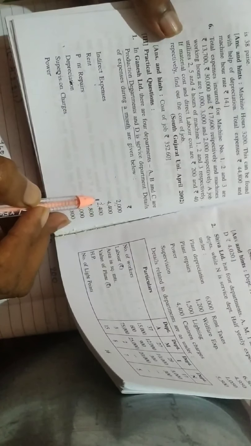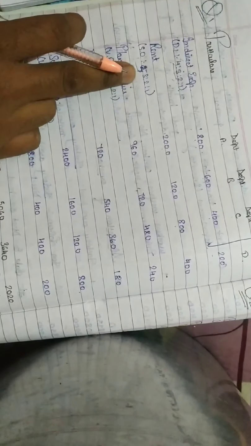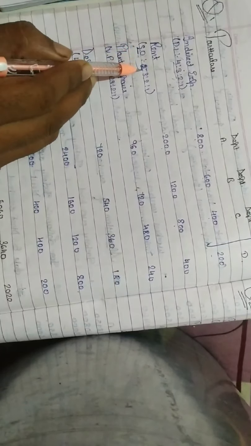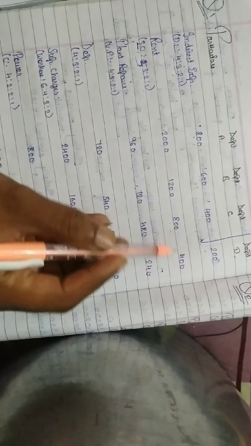Now next one is plant repair, 2400. The basis of plant repair is, sorry, the rent 4400 would be divided on the basis of space occupied. So the ratio of space occupied is 5:3:2:1. Here we write down space occupied. On the basis of space occupied, the ratio 5:3:2:1 divides it into 2000, 1200, 800 and 400.